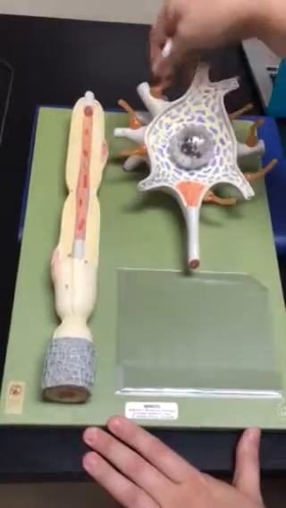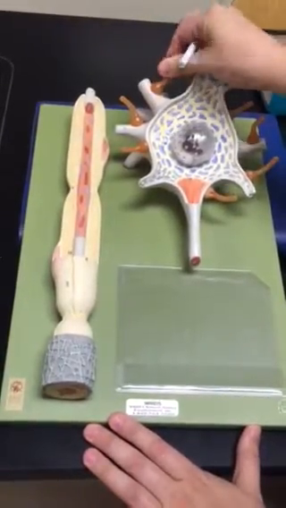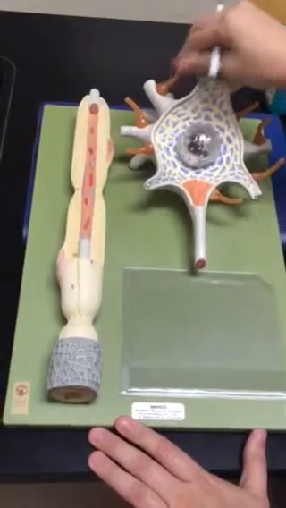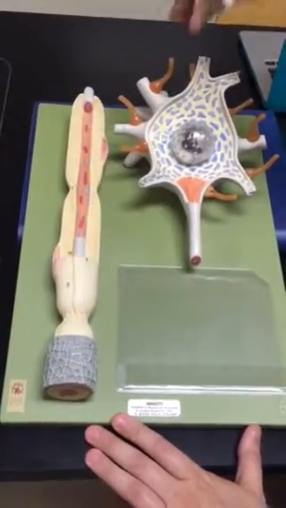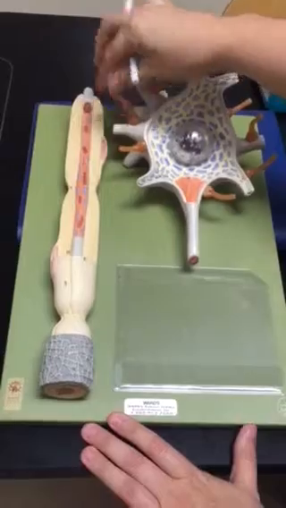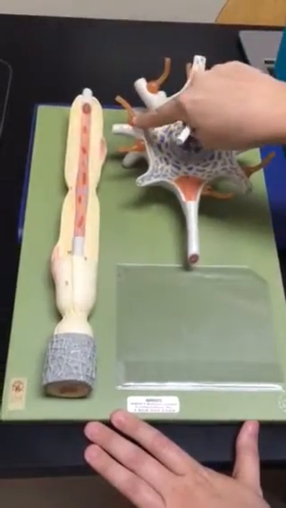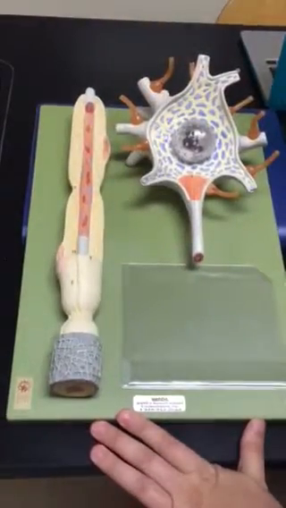These little gummy structures that are attached to the dendrites, this will confuse students because it's not attached to anything else. These are representative of the axon terminals and synaptic knobs of the presynaptic cell.